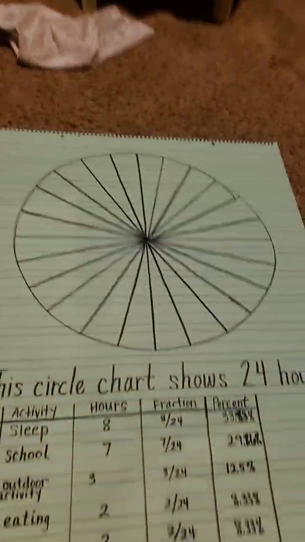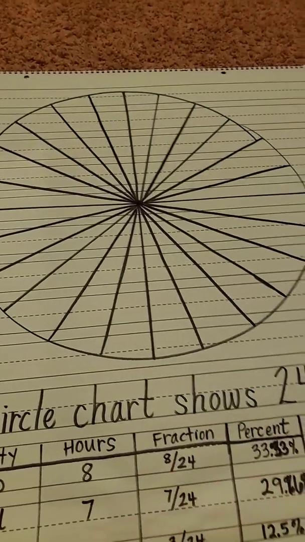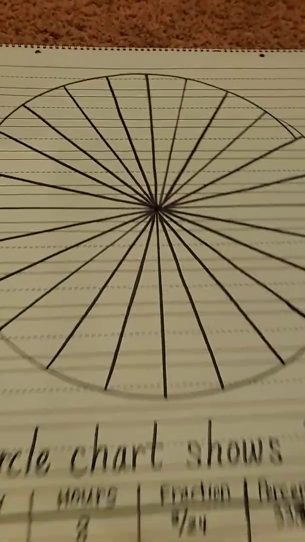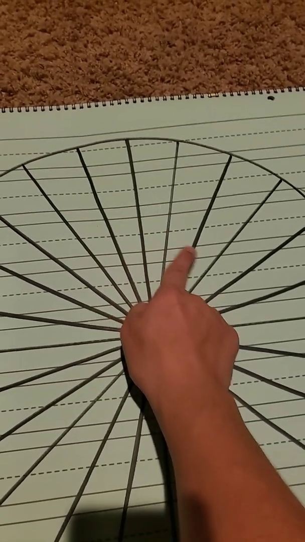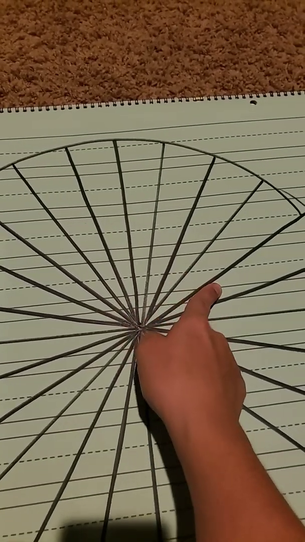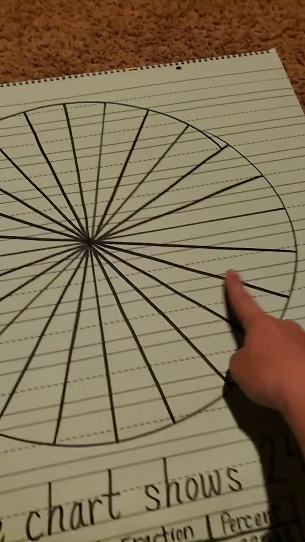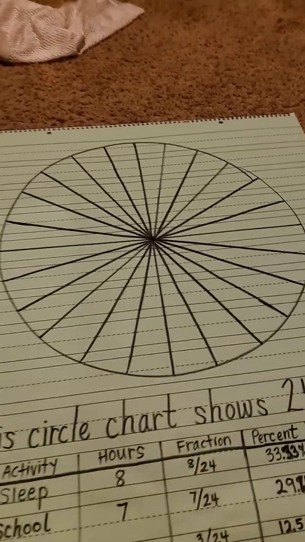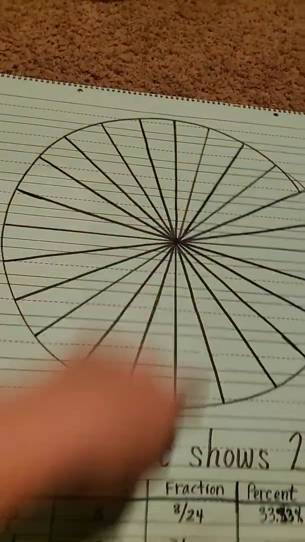Okay, what you're going to do is in each quarter, you're going to make sure you have six, I guess you could call those triangles, or six little sections. Okay, so right here, I have 1, 2, 3, 4, 5, 6. Okay, and that's a section. And then every section will have 6 areas. So when you get finished, you should have 24 total sections in your circle graph.